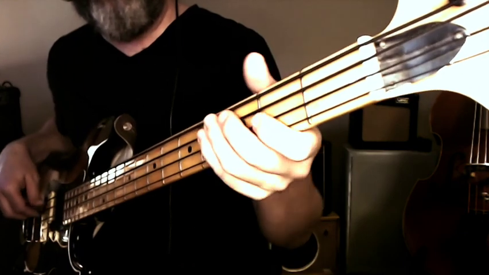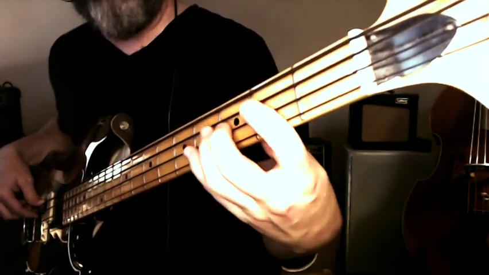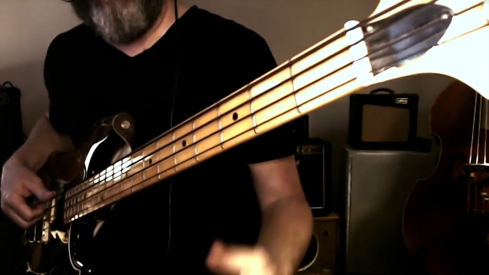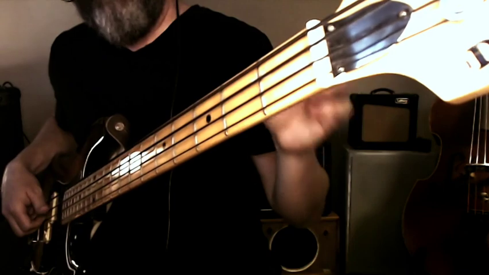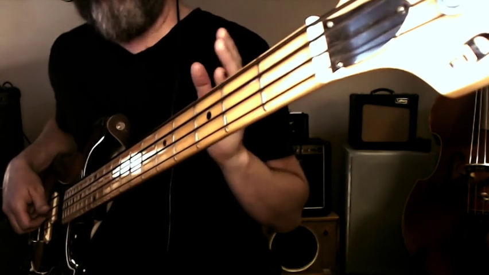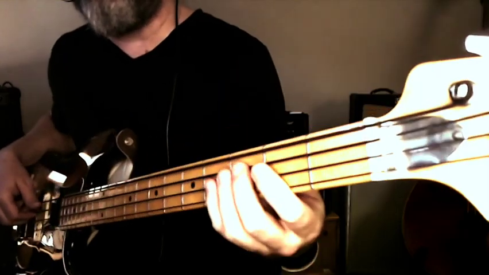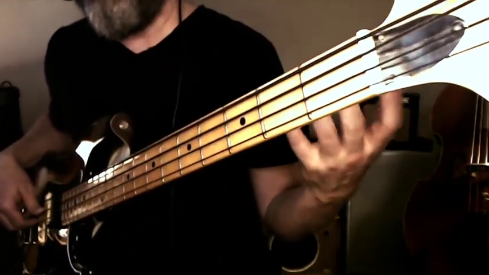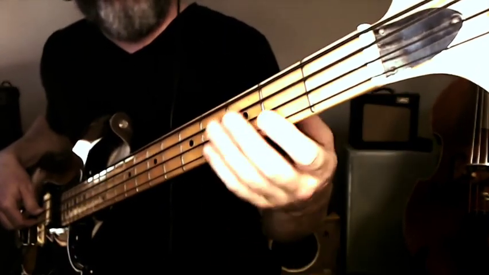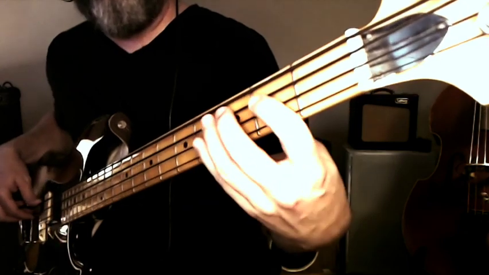And then for the root, I want to go back 3 steps, so 1, 2, 3. These are all approaching in an upward motion towards those target tones. So I'm going to play this exercise. Think of this as an exercise or a study. And it goes like this.